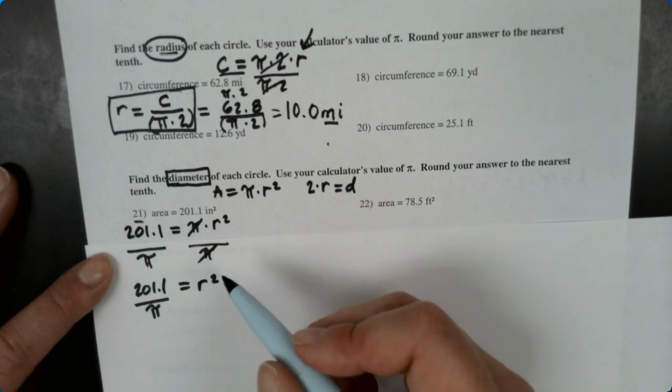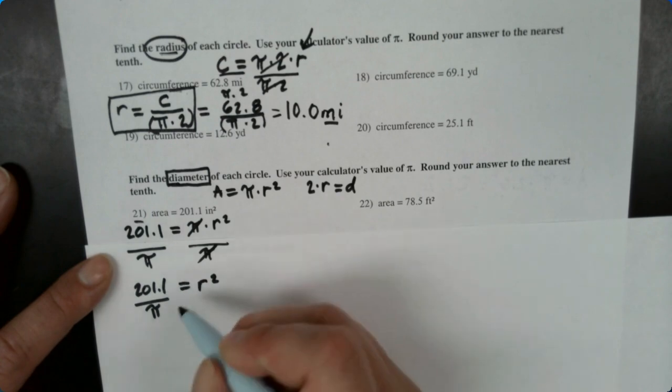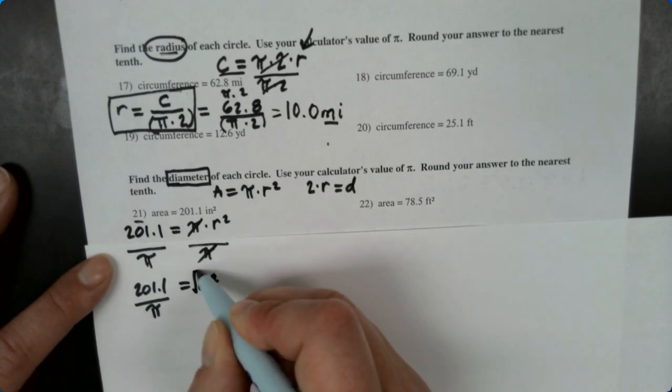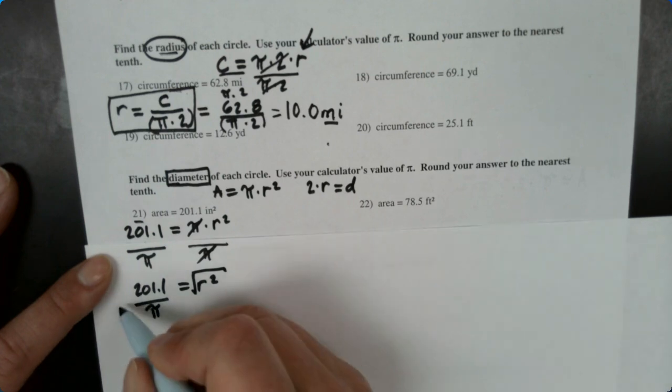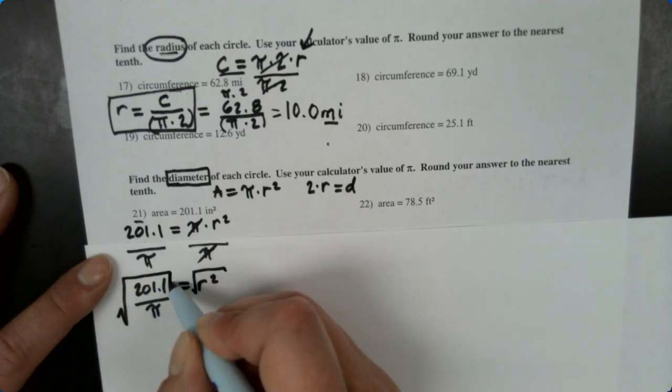Square root. Good. Have you seen that before? Square root? Maybe I'll show you and you can see. So if we do this symbol, square root, does that look familiar? Okay. Square root on both sides.